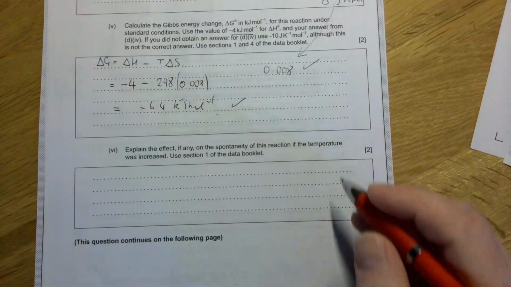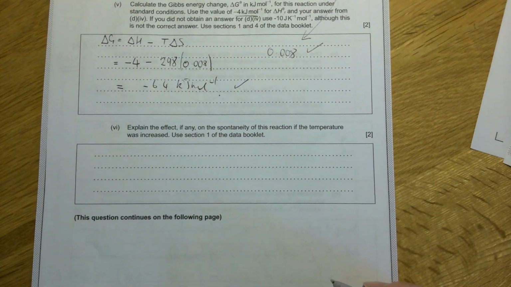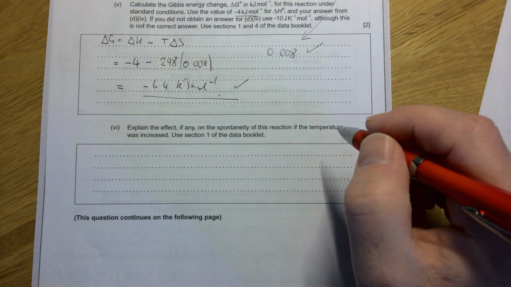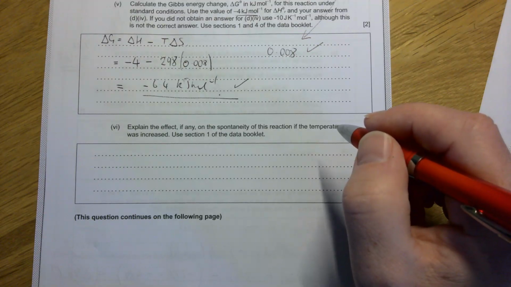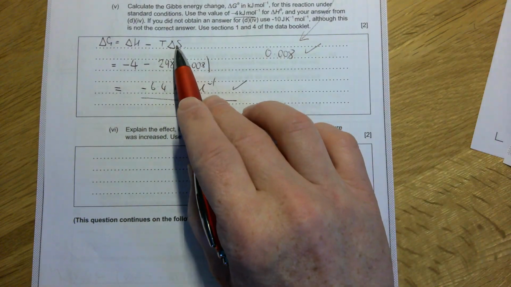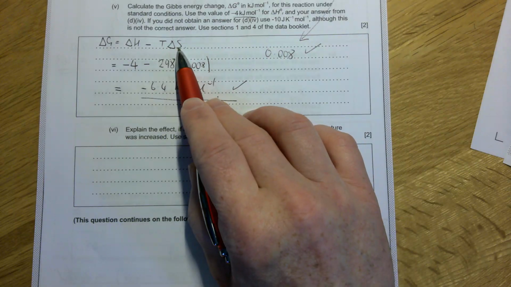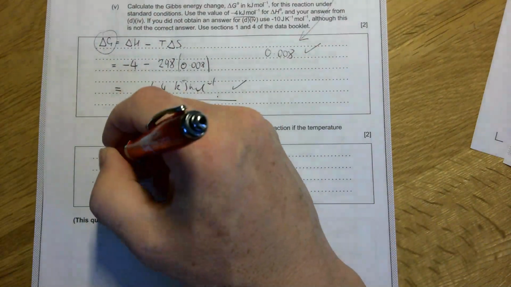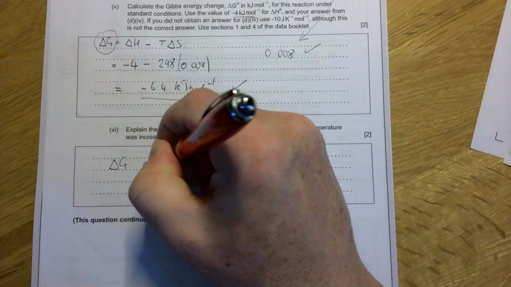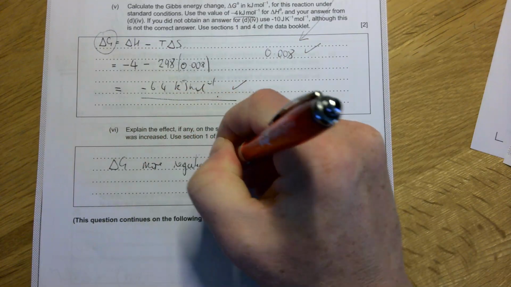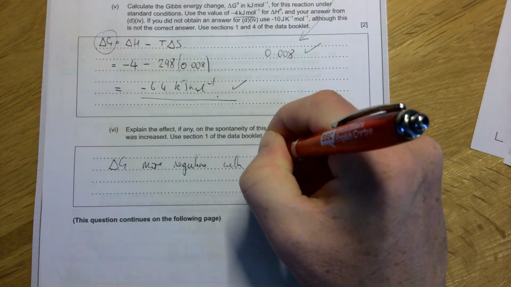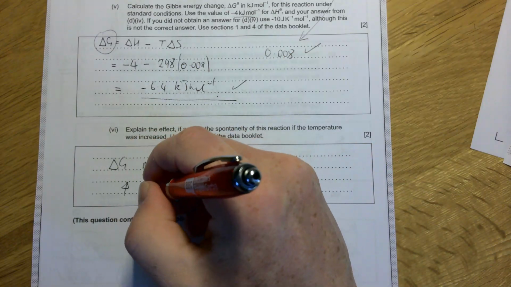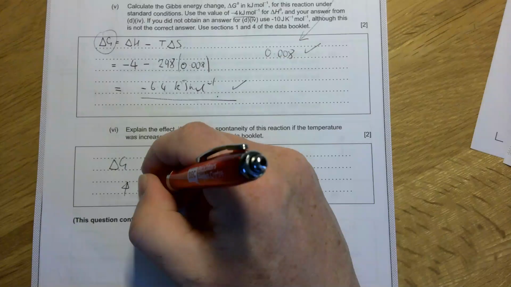1 mark for that, 1 mark for that. This reaction has a negative delta G, so it is spontaneous. But because this value, delta S, is a positive value, if you increase the temperature, the overall value for delta G becomes more negative if you increase the temperature. And so there's an increase in spontaneity, it becomes even more likely to be spontaneous.